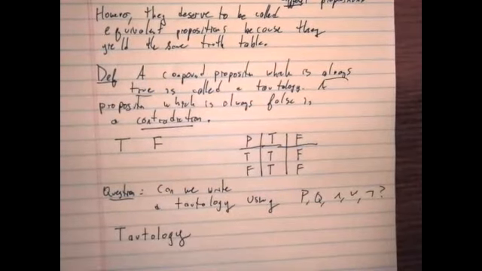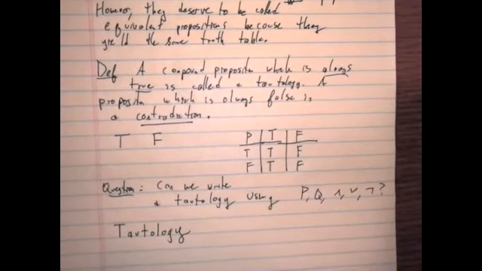Tautology. Yeah, my handwriting is terrible, so please continue asking these questions. I'm going to say yes, but I'm not sure how you would do it.